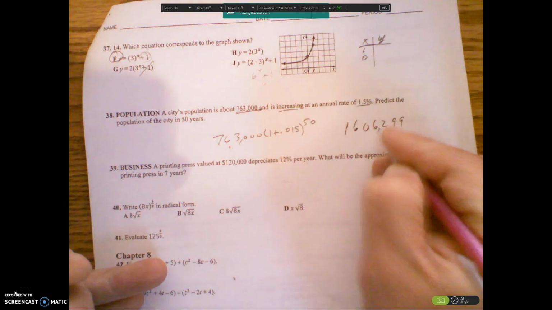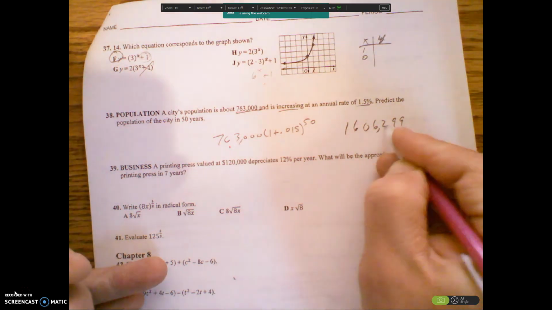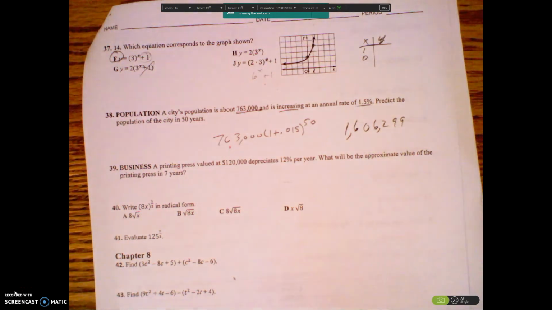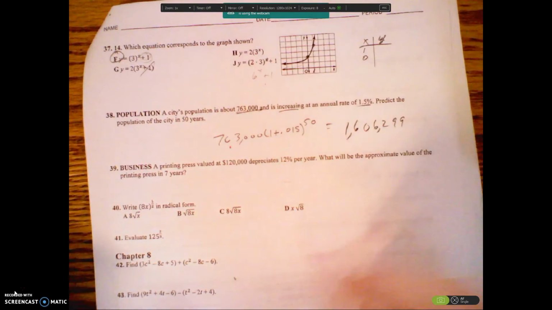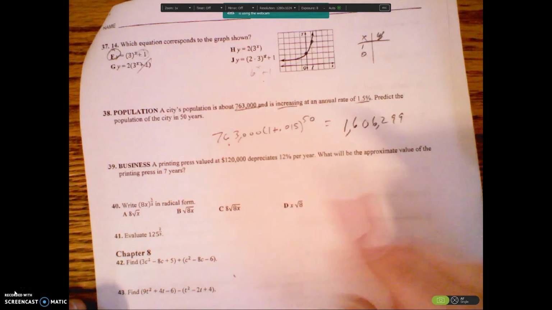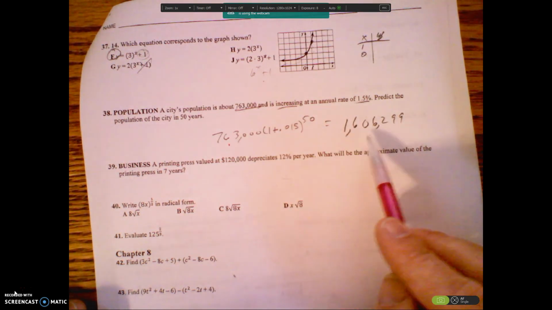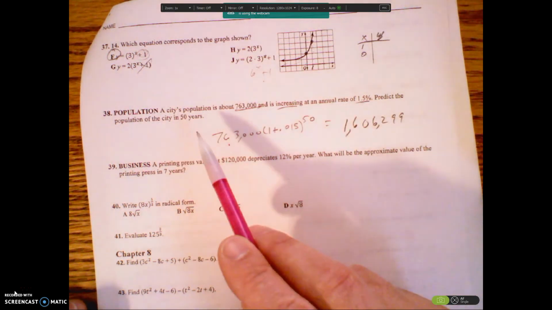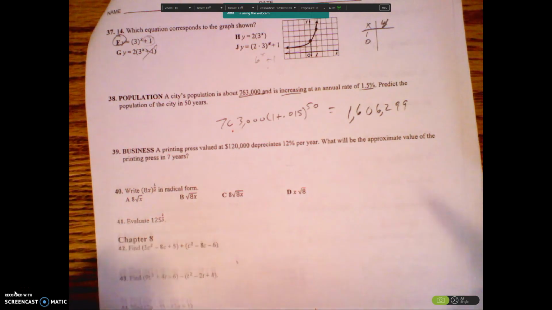That's bam. Yeah, so our population would go from 763,000 to 1,606,299 in 50 years. Okay, so that number feels right to me.